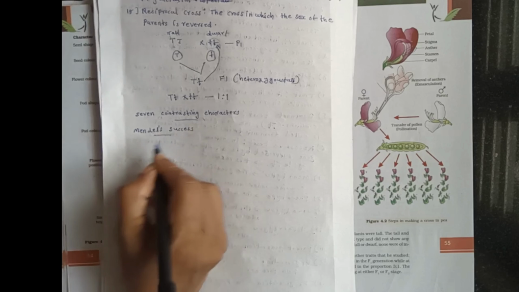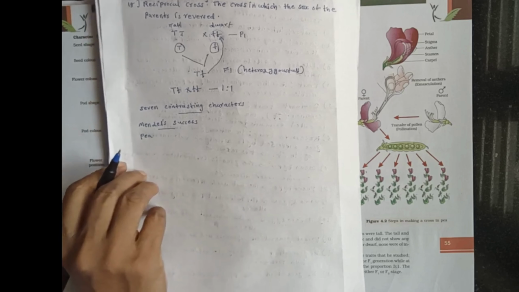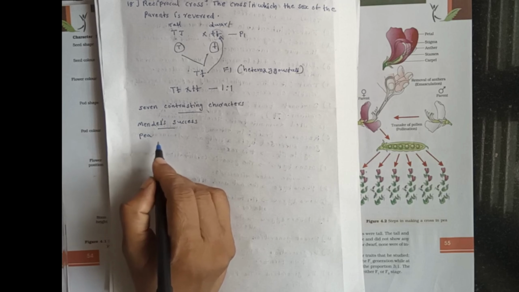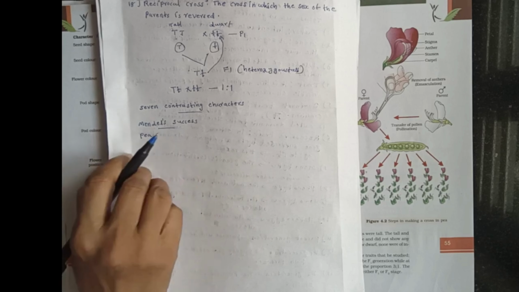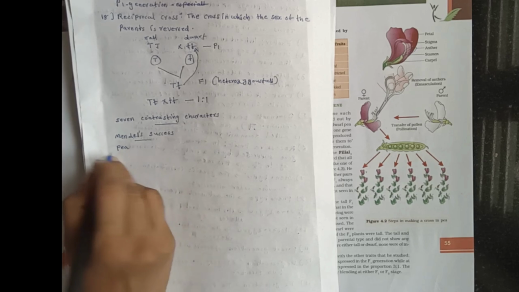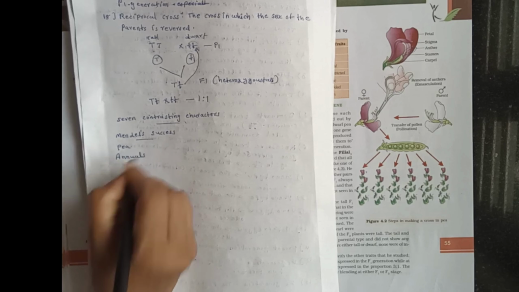Because he chose pea plant as the study material, Pisum sativum. The pea plants are cosmopolitan in distribution because they are seen all over the world. Then they have 7 contrasting characters. They are annuals. They complete their life cycle within 6 months or 1 season.